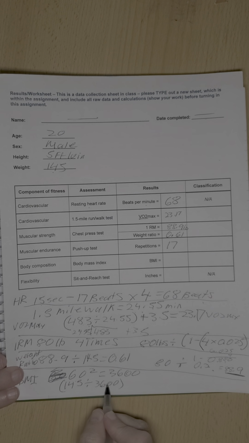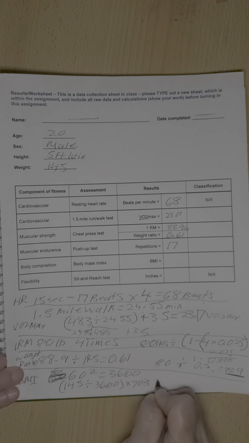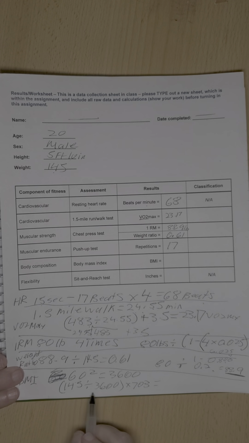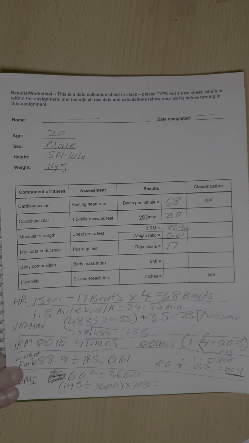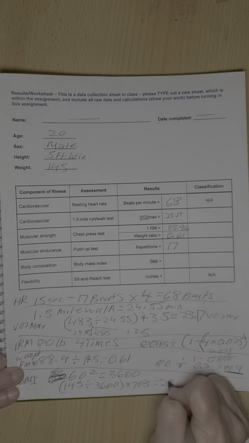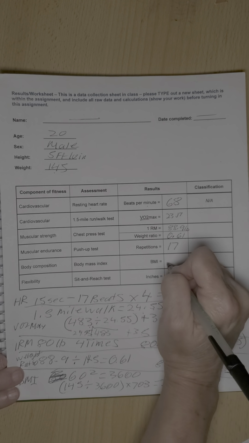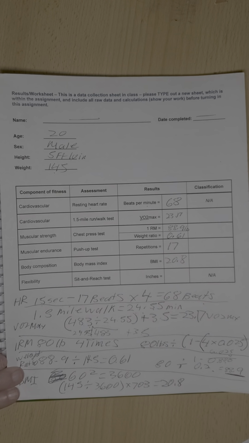And then once we get the answer to that, we'll multiply that by 703. And the answer here is going to be 20.8, and I'd write 20.8 up there.